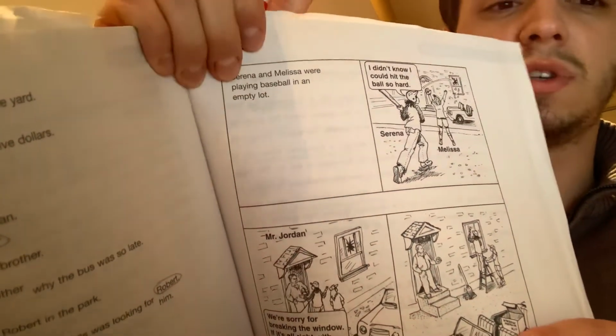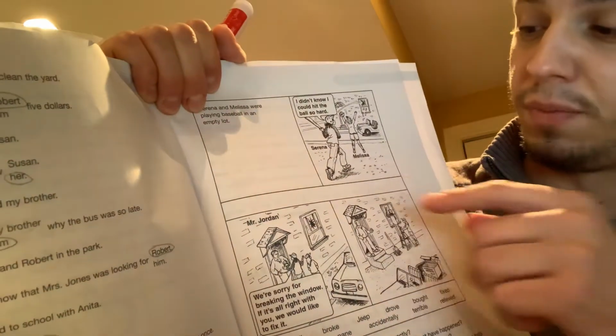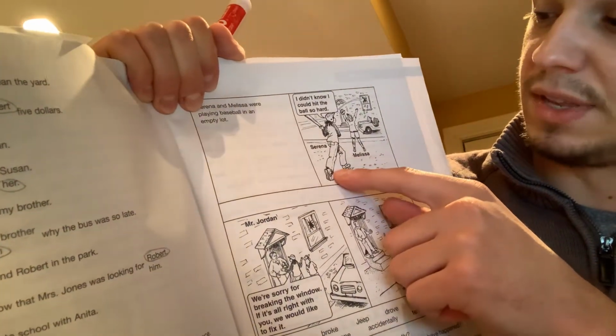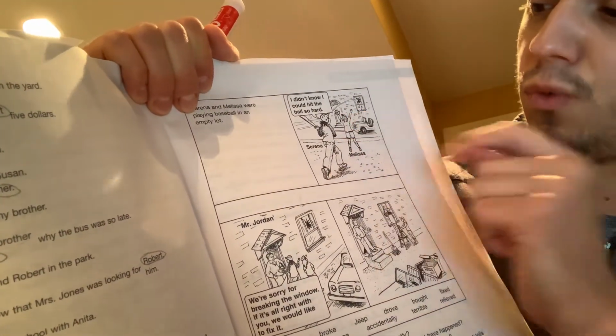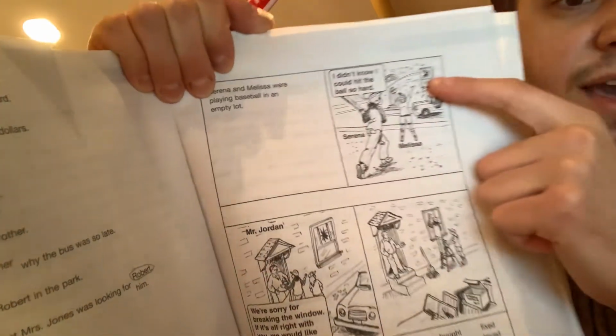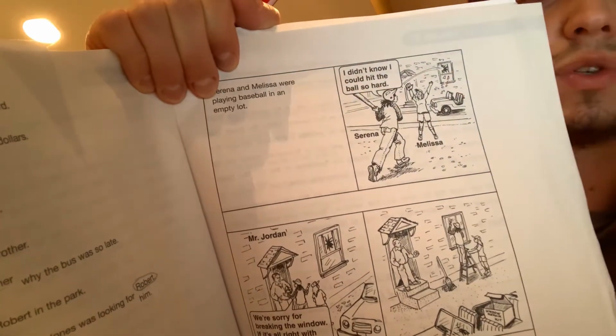So let's see what's going on in this paragraph. So they're playing baseball. We can tell that Serena hit the ball really hard and that it broke through a window. So we're going to write all of this in our paragraph.